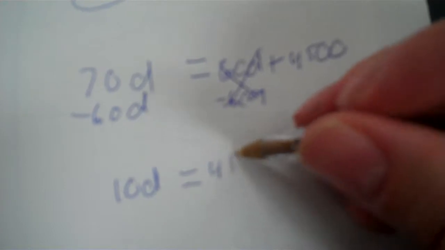Minus 60d minus 60d. So that is 10d equals 4,500. Divide by 10, d equals 450. So 450 miles is my first answer, and then for my second answer we tack on the 75. So I'm going to add 75. 450 add 75 is 525.